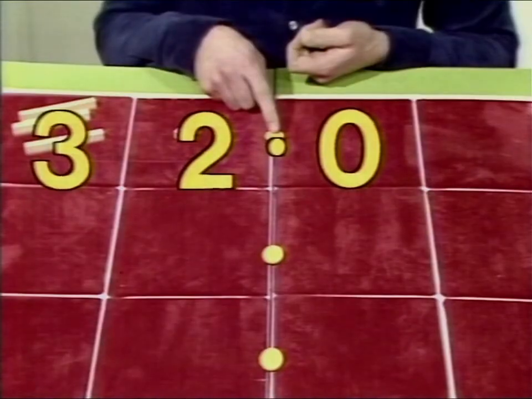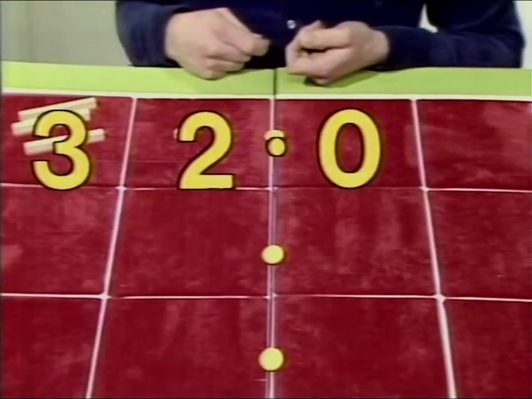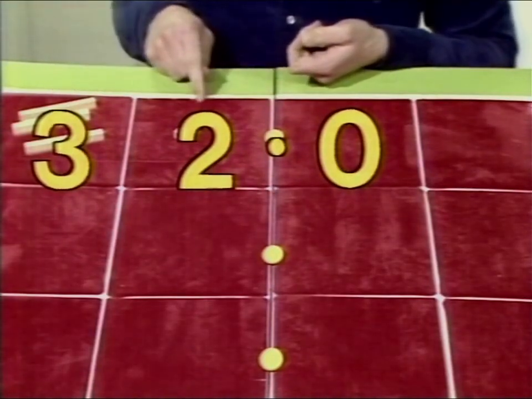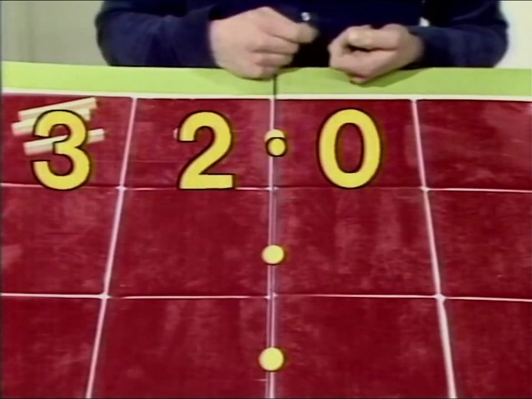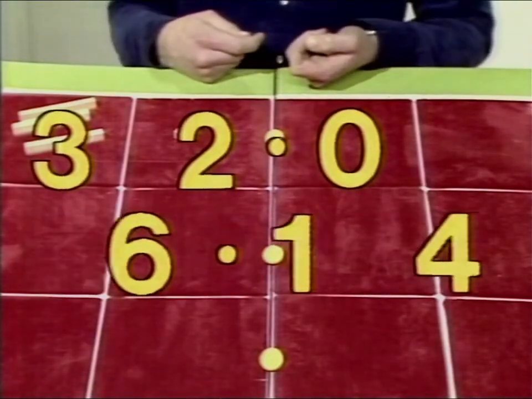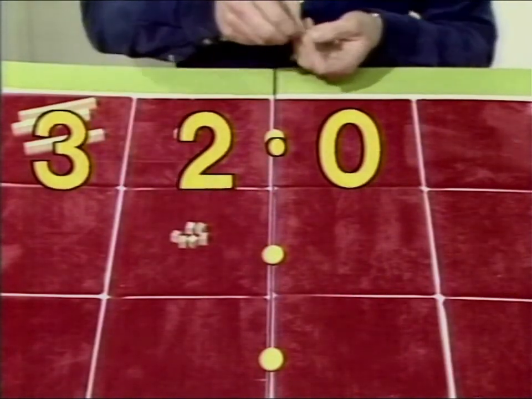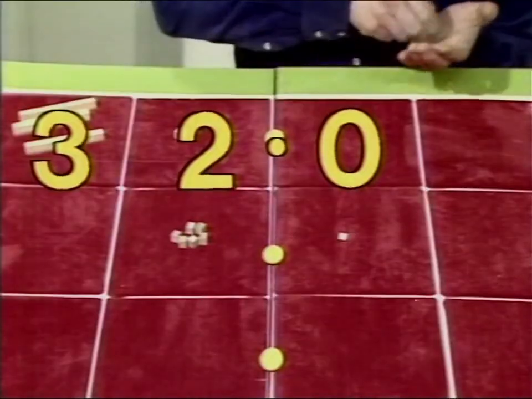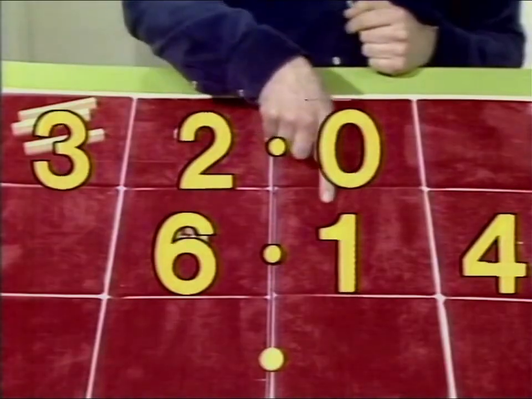How about these two numbers? Here's the decimal point, so the 2 is 2 units and the 3 is 3 tenths. 32, 32.0, or 32 and no tenths, if you like. How about the other one? Whoops, that's not right. Line up the decimal point. 6 units, 1 tenth, and 4 hundredths. 6.14.